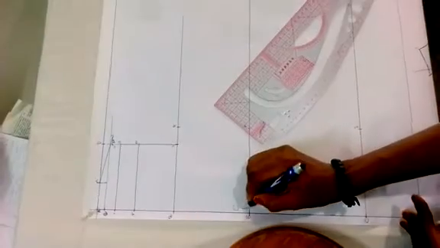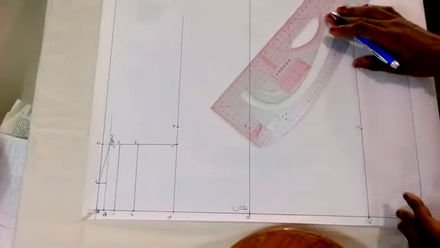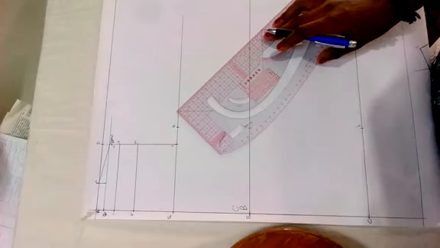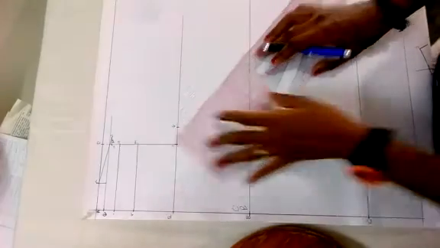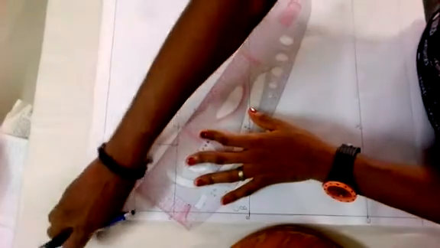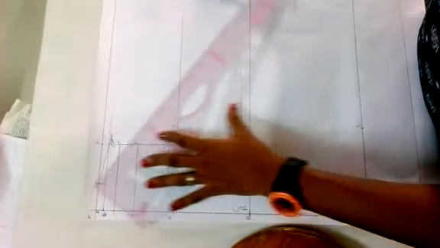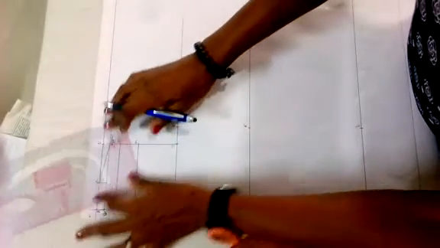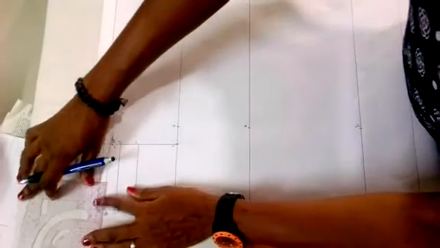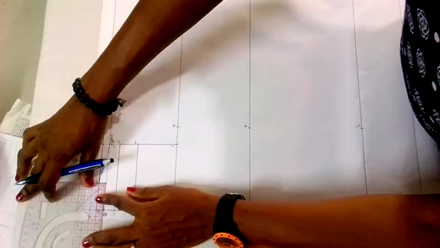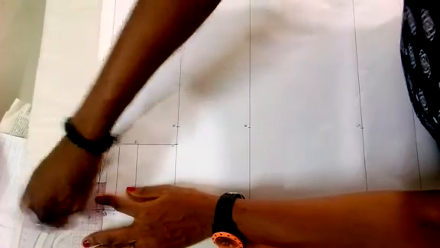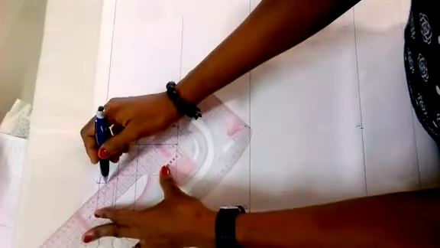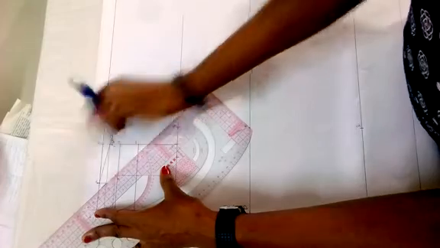Remember, this is the center back. Now we are not done with the neckline. The next thing you're going to do is to determine the angle. Of course, you know, I'm working on a small scale. I hope you can see what I did.